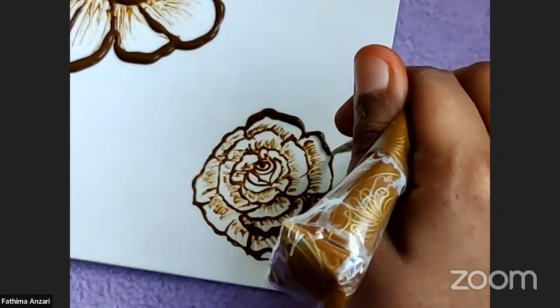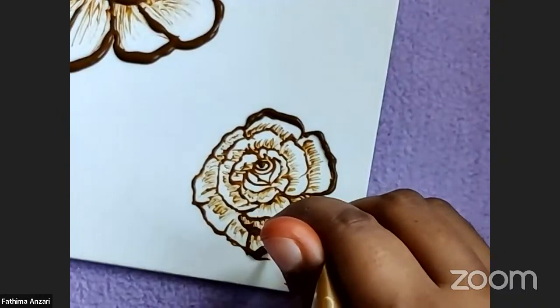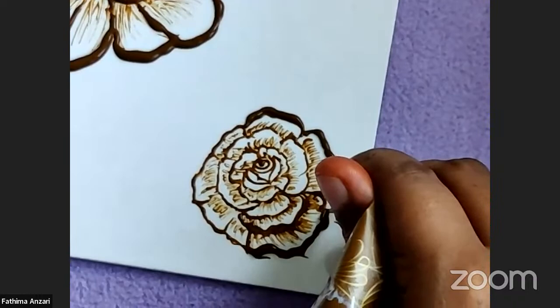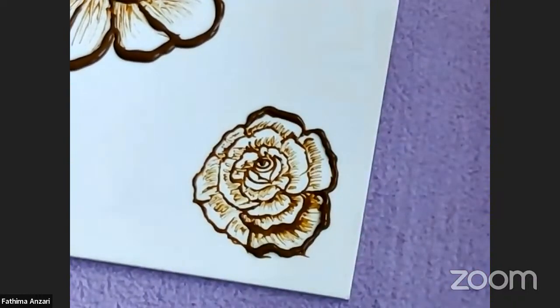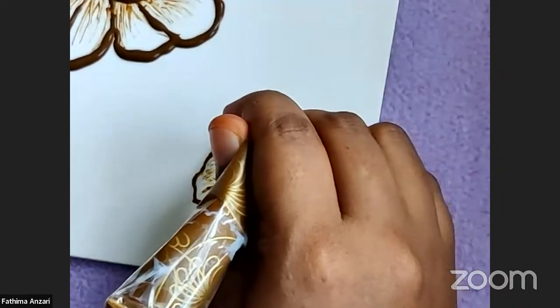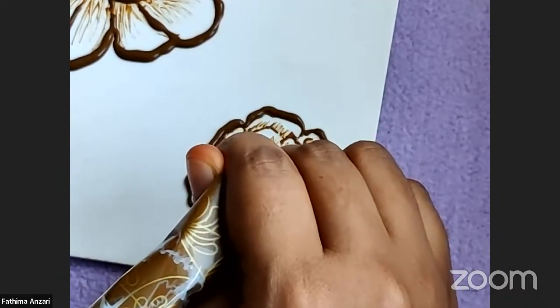So be careful. I'm just giving an irregular kind of shape. So as you can see, it's now coming into its shape. As I said, it was not that great before, but yeah, it's coming into its shape now.